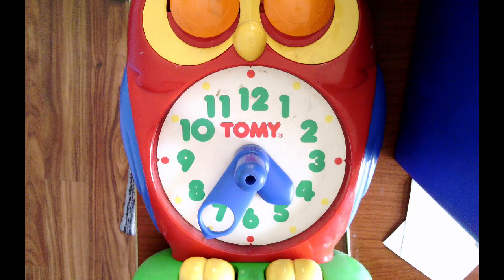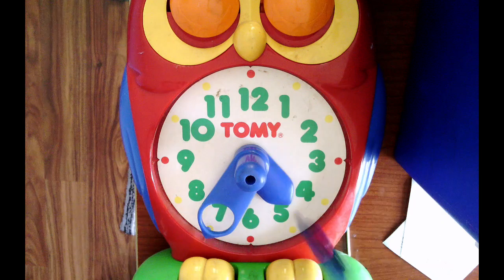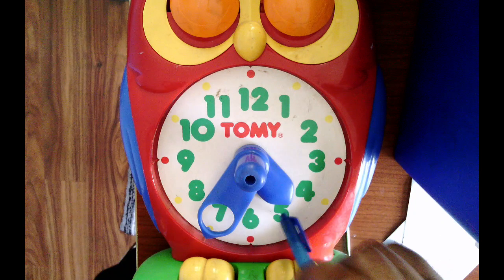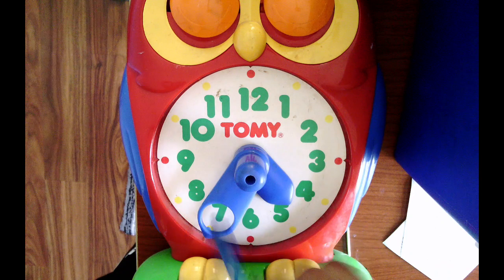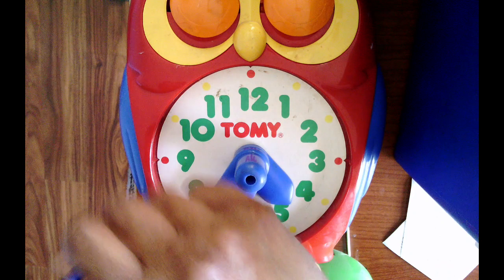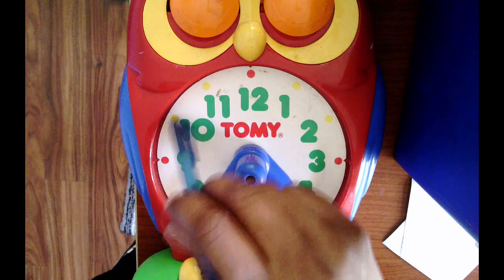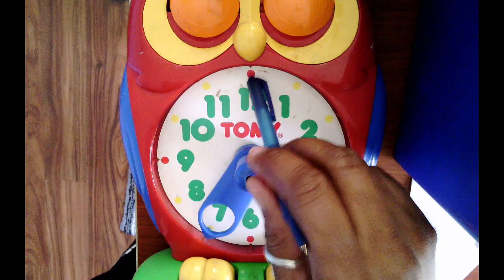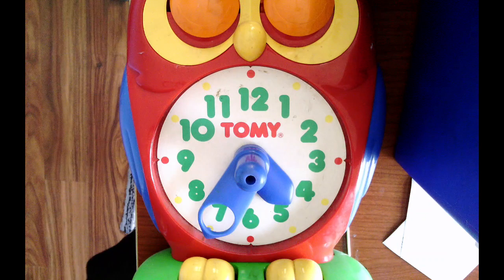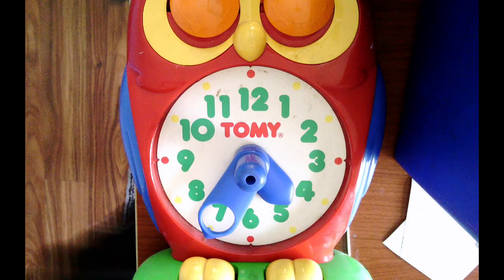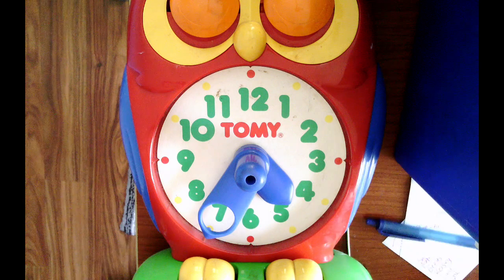Now let's talk about how you can say minutes before. We know that it's almost to the 5 o'clock hour, so we have to count our minutes by 5s: 5, 10, 15, 20, 25 minutes before what hour? 5. 25 minutes before 5. And that's how you say it, guys. That's how you do it. Come back and we're going to do some more practice problems.